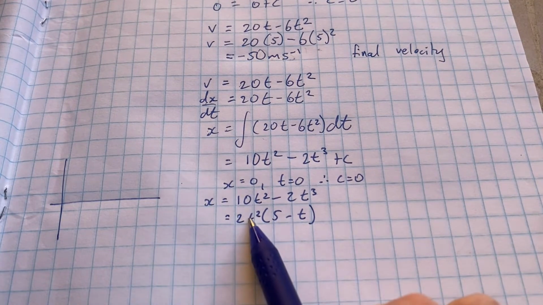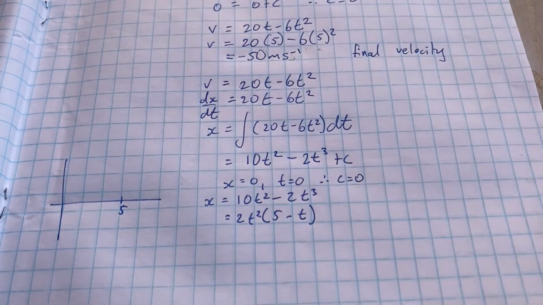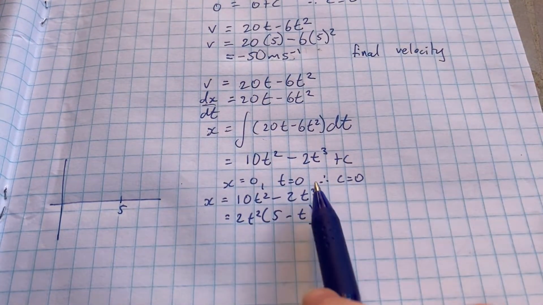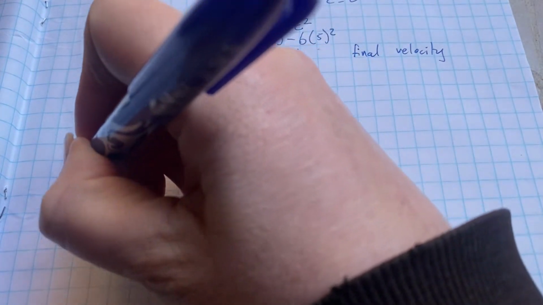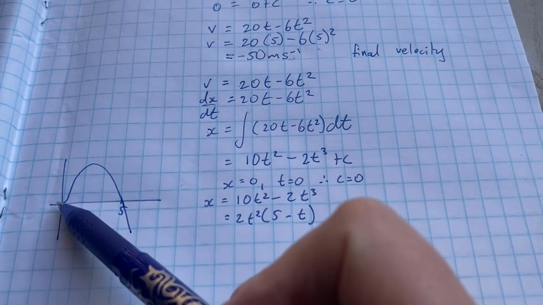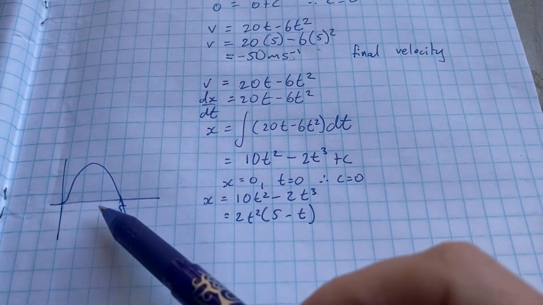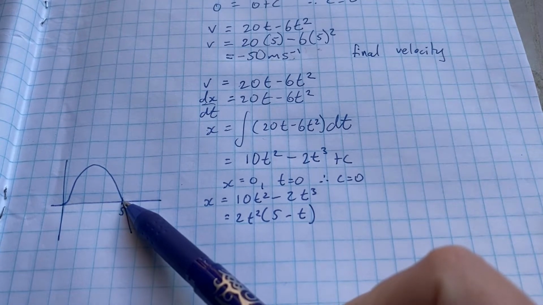So if I graph that, I've got a double root at 0 and a single root at 5. So it's a negative cubic equation. It's going to end going down. It's going to look something like that. It would go back up, but of course t can't equal 0. So the difference in displacement from 0 to 5 seconds is actually 0.